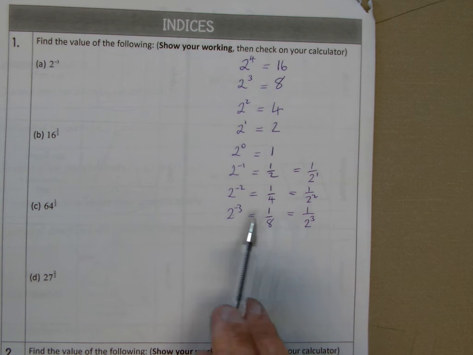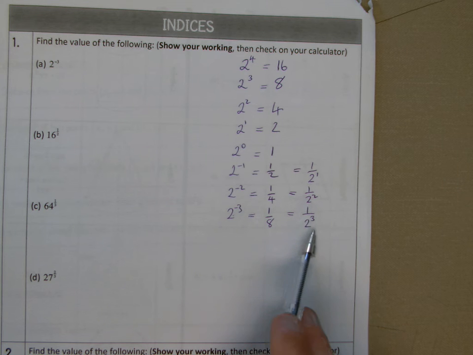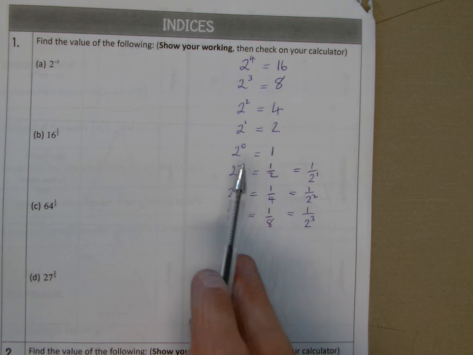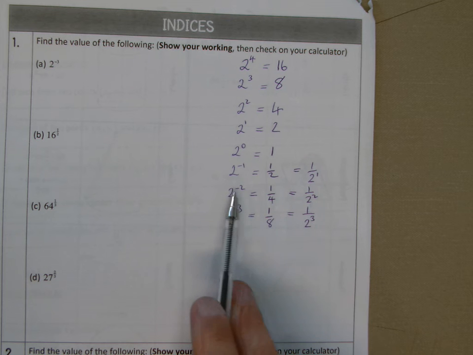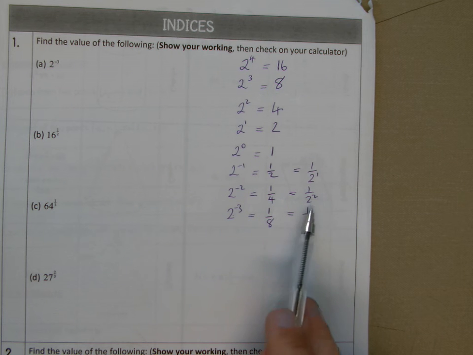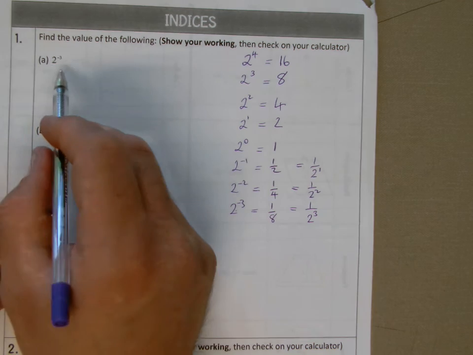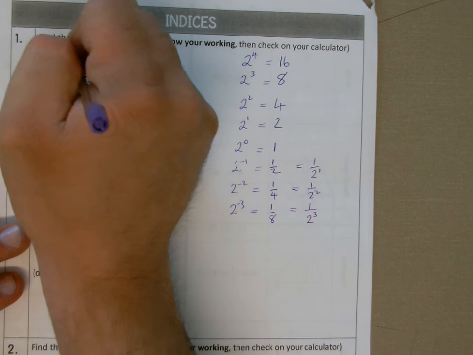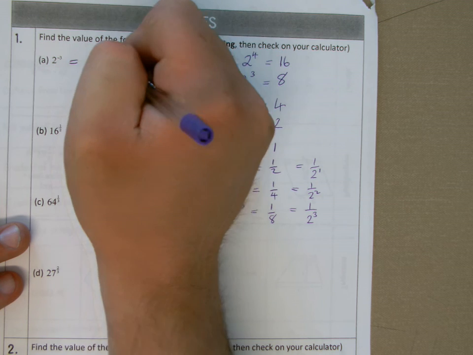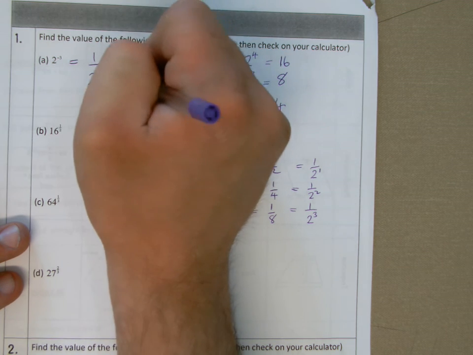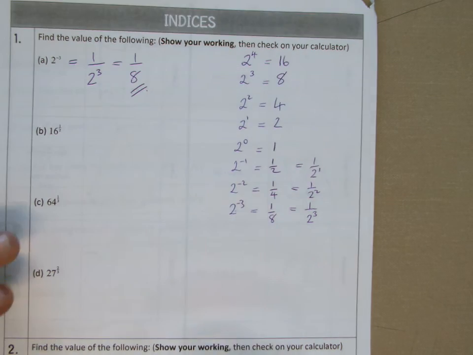So that's what we do. When you have a minus power, you write the reciprocal. You write it as 1 over, and change the power to a positive. So 2 to the minus 1 is 1 over 2 to the power 1. 2 to the minus 2 is 1 over 2 squared. And 2 to the minus 3 is 1 over 2 cubed. So the same thing is going on here. We write this minus power as a reciprocal, 1 over 2 cubed. And of course 2 cubed is 8. So the value will be that.